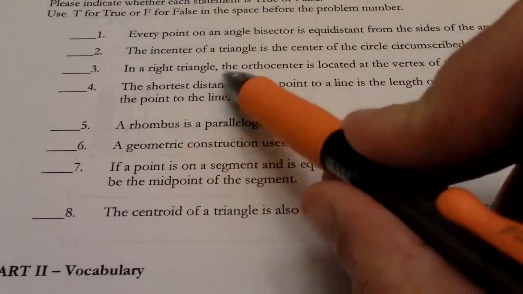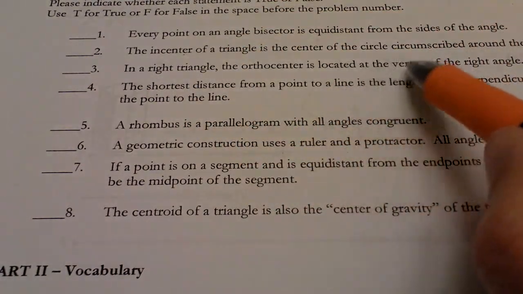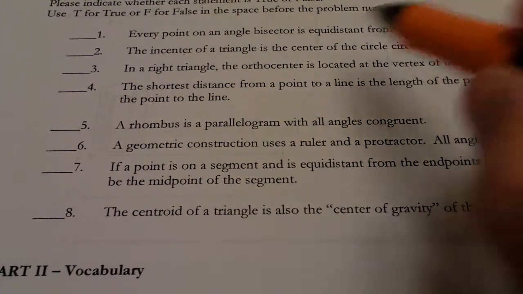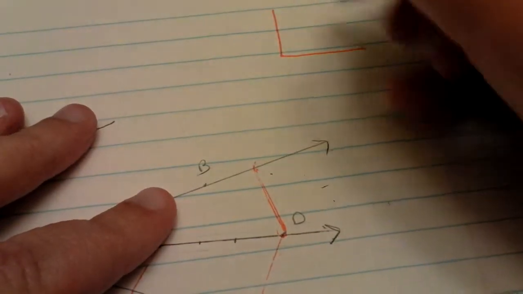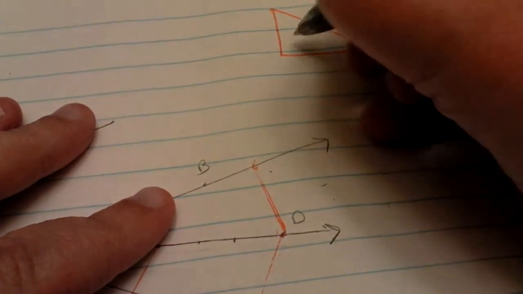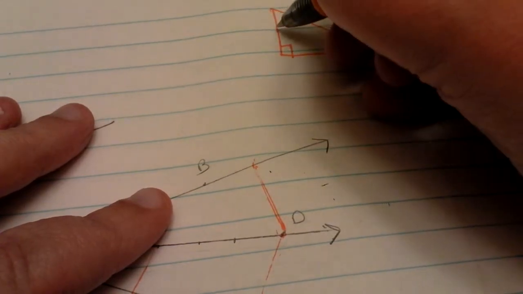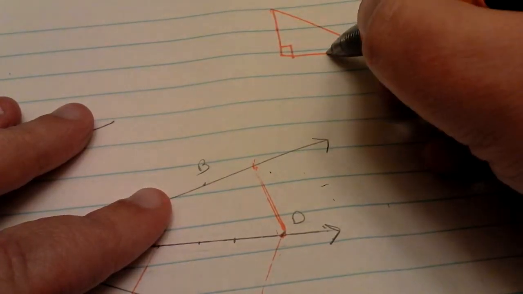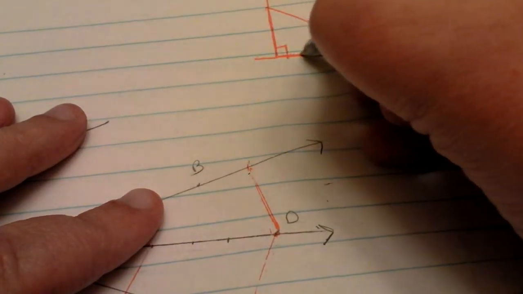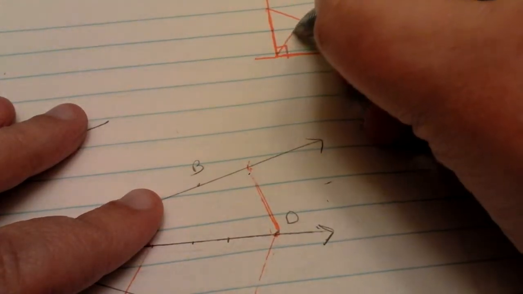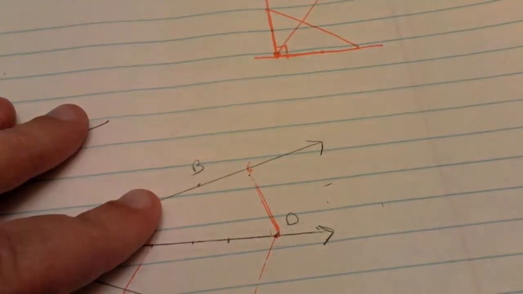In a right triangle, the orthocenter is located at the vertex of the right angle. Well, orthocenter is composed of the altitudes, and in a right triangle, the altitudes are the two legs of the right triangle. This is an altitude, and this is an altitude. So yes, if I were to construct all of the altitudes of this triangle, they would intersect right there. That's true.